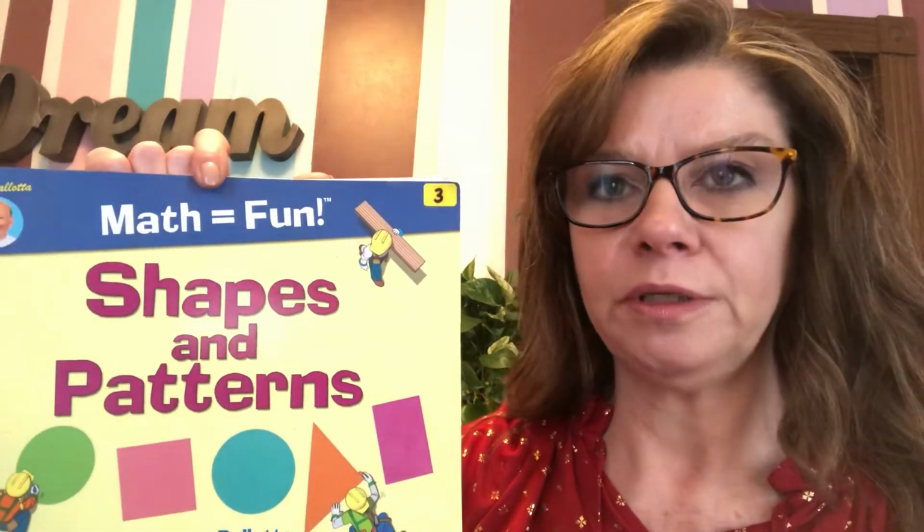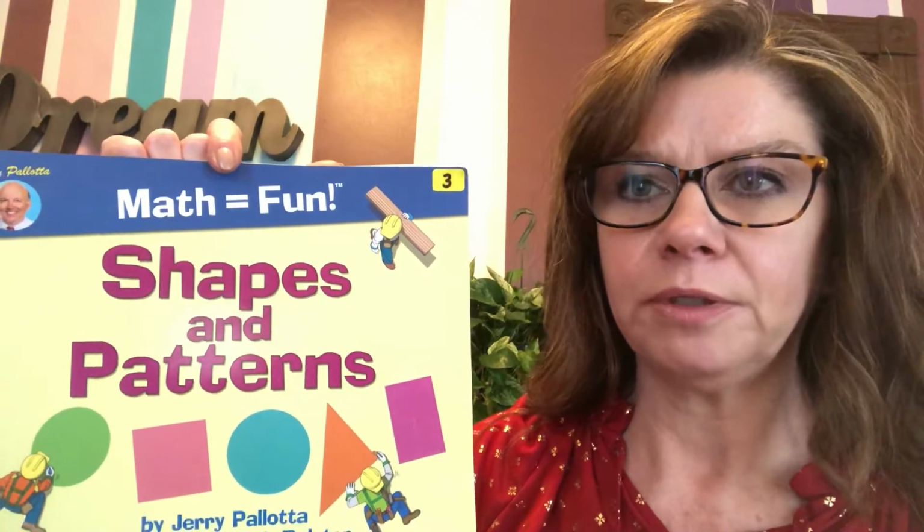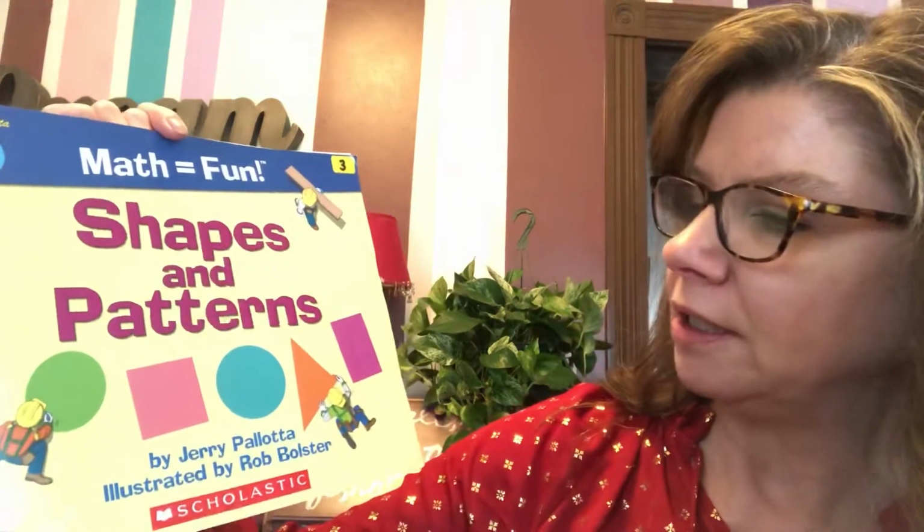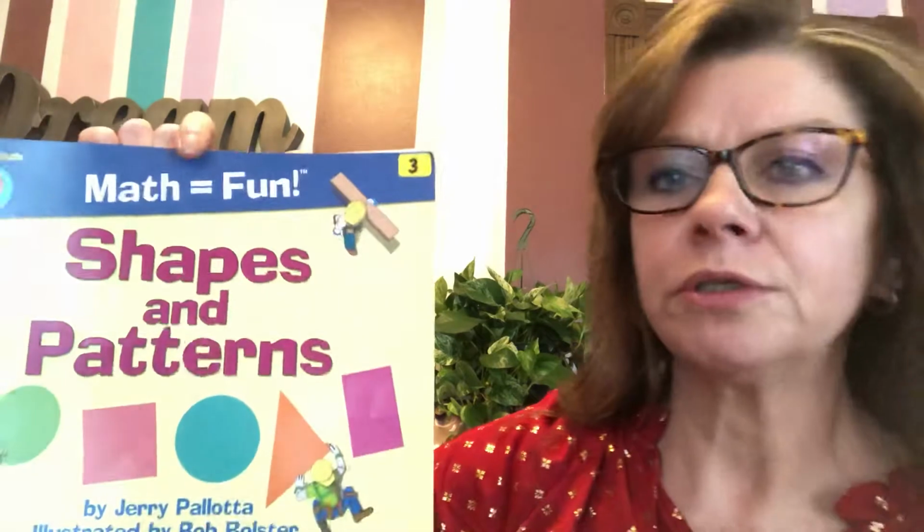Hi, it's my favorite time of day, the time of day when I get to read a good book to you. Today we're going to read a math book. It's called Shapes and Patterns. It's by Jerry Pallotta and Rob Bolster.